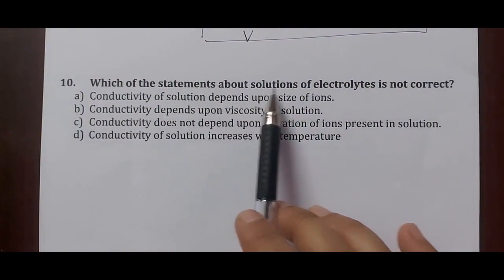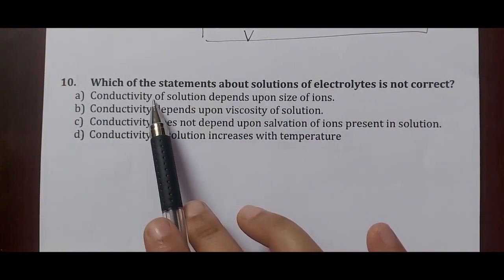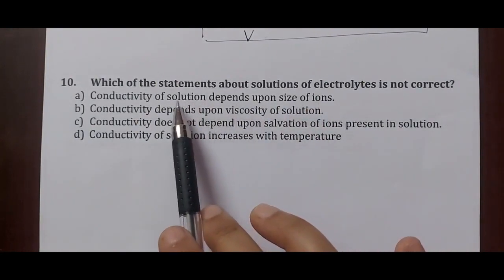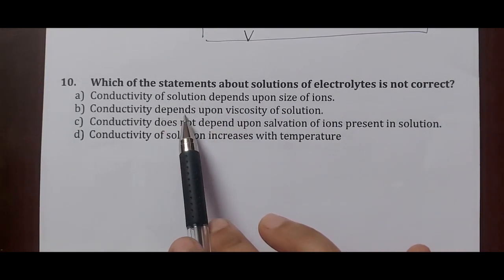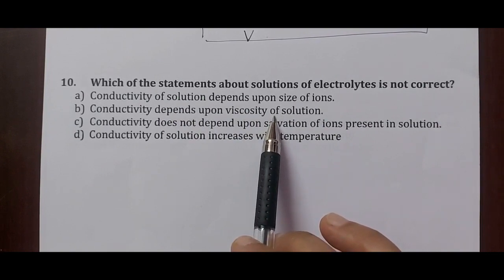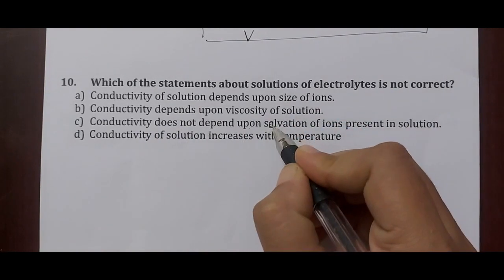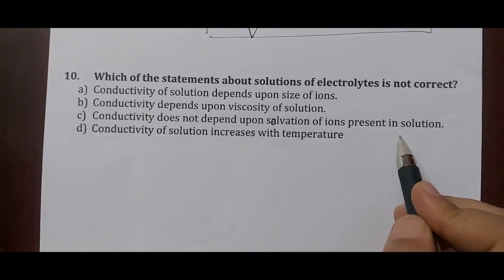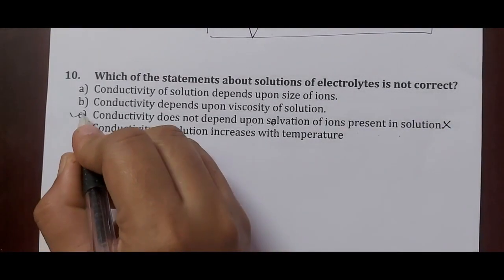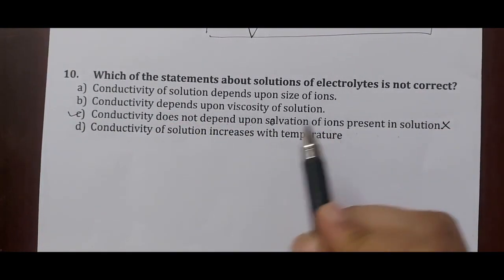Which of the statements about solution of electrolytes is not correct? The options given are: conductivity of solution depends upon size of ions. Yes, it does. Conductivity depends on viscosity of solution. Yes, it does. Conductivity does not depend upon solvation of ions present in the solution. No, it's the incorrect statement, which means according to us it's the correct answer. Conductivity depends on the solvation of ions.